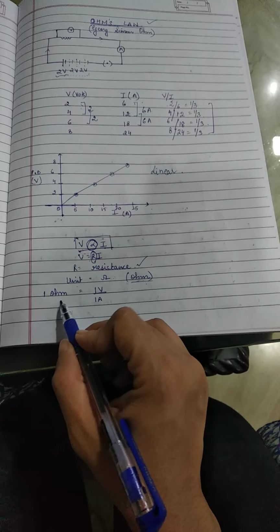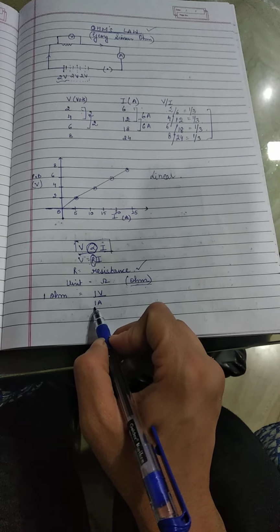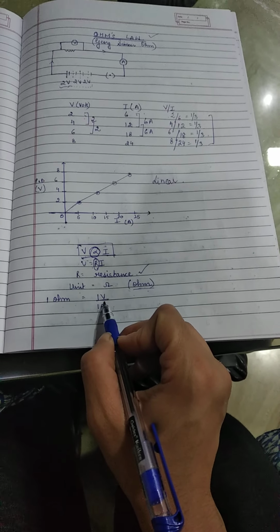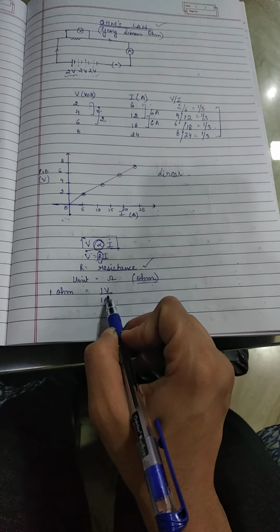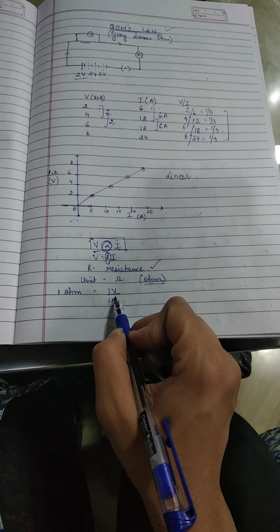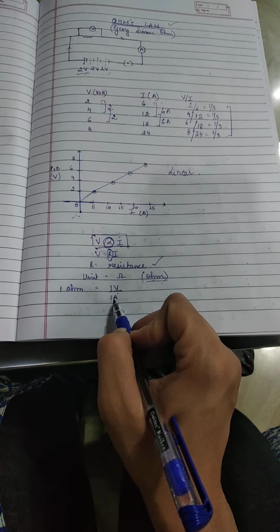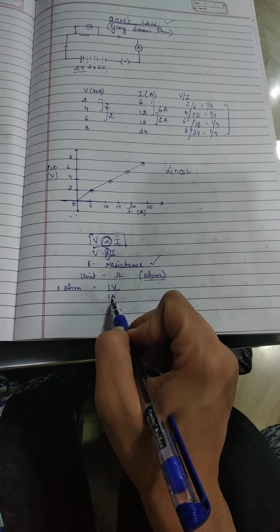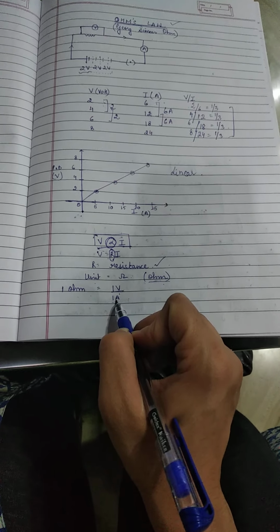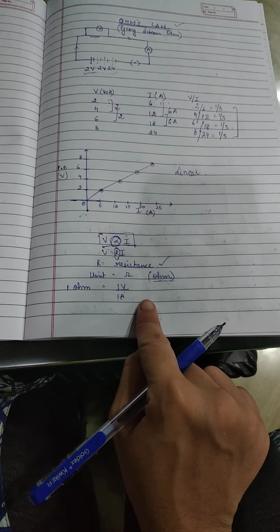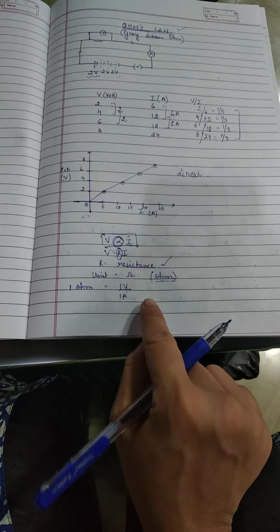So I can define 1 ohm as 1 volt upon 1 ampere. That is, 1 ohm of resistance is defined as when 1 volt of potential difference creates 1 ampere of current through an electric circuit. Please understand this particular definition of 1 ohm resistance.